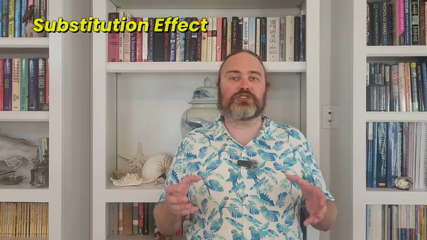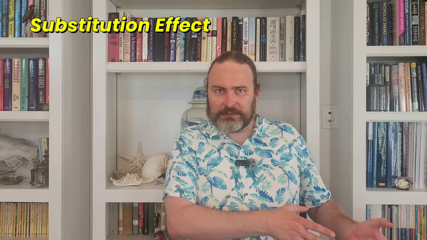And the third reason for the law of demand, the third reason why when prices are high, quantity is low, and when prices are low, quantity is high, is the substitution effect. So the income effect exists in a vacuum. I have a fixed budget to spend on something, and the more expensive that thing is, the less of it I can buy. The substitution effect considers substitutability. What is substitutability? It's the ability to, surprise, substitute one thing for another.